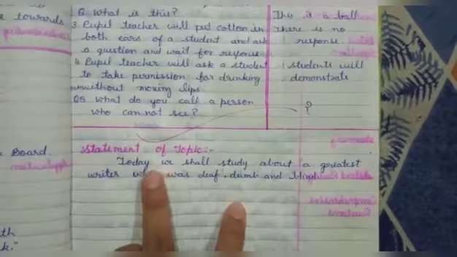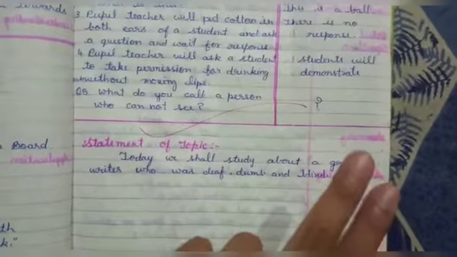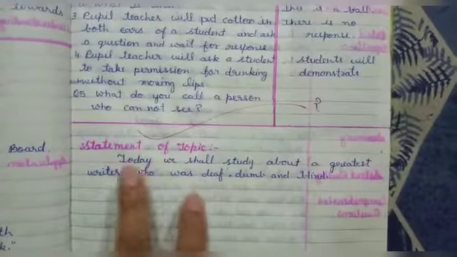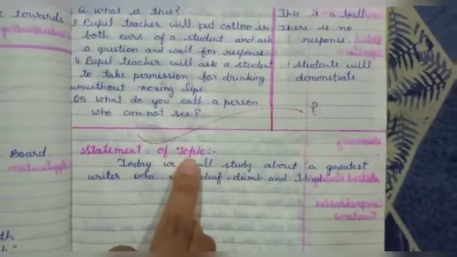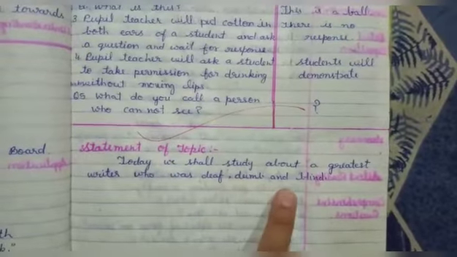Up next, we have the statement of the topic. This is what topic we are teaching in the class. So today's topic is: today we shall study about a greatest writer who was deaf, dumb, and blind.